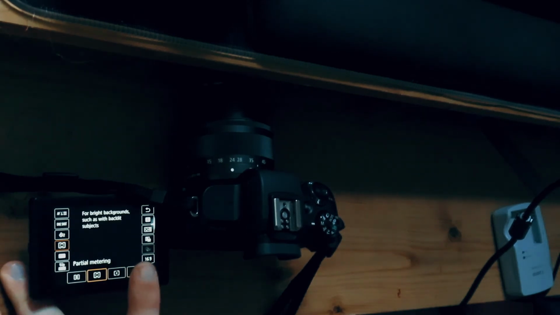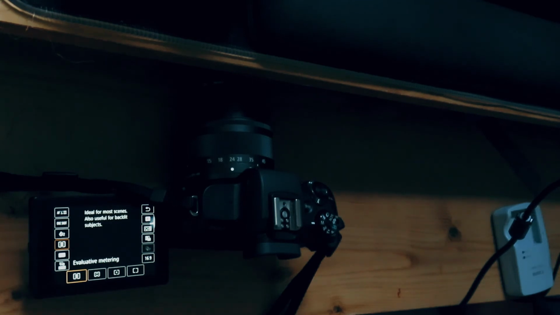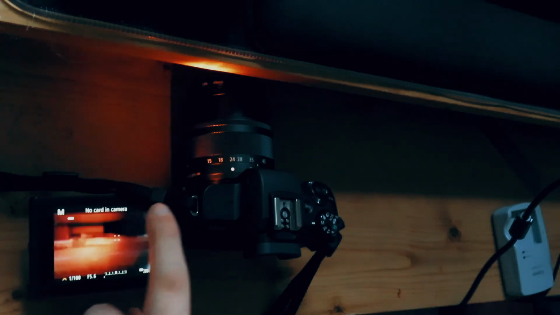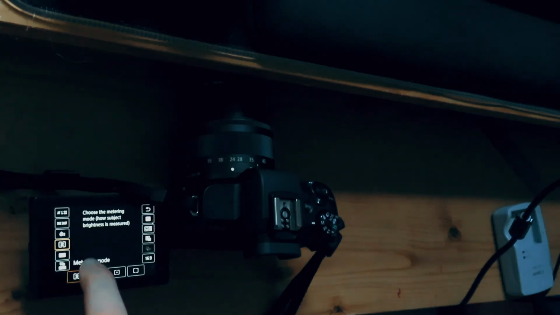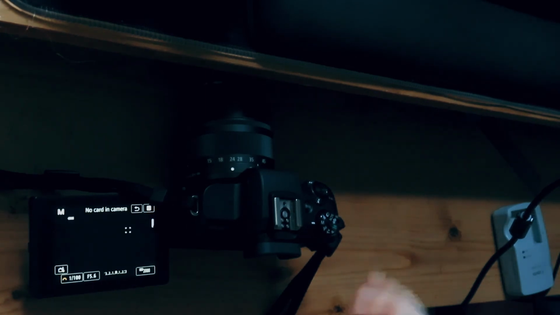Evaluative metering mode, partial metering, spot metering. Leave it at evaluative metering mode for now. You'll get into all of those metering modes later down the line. It is a little bit annoying to try and swap between them. I usually go from evaluative to partial quite a bit, which is kind of annoying when you thought you were in evaluative and you get to partial. They don't affect your image entirely, but they do affect it in a way.